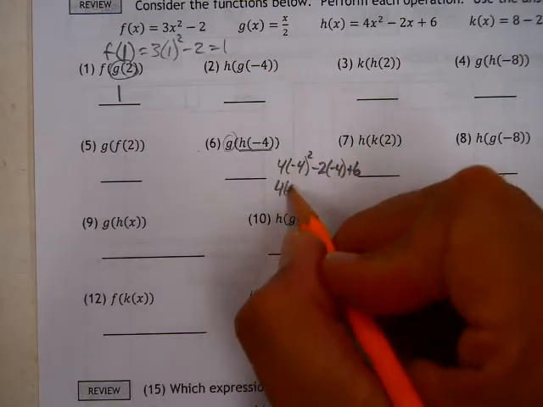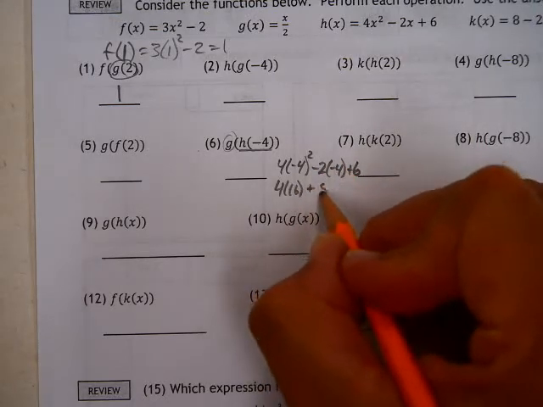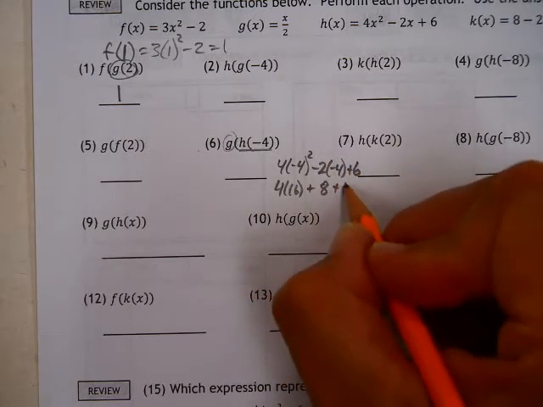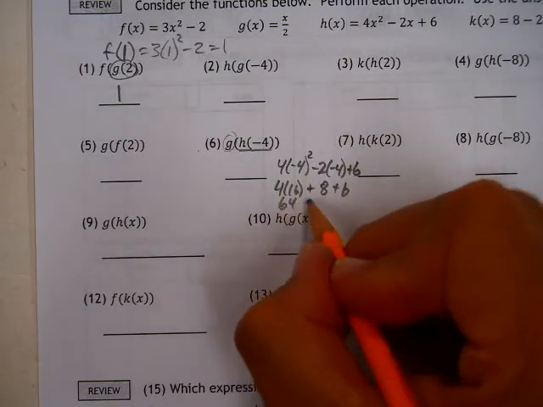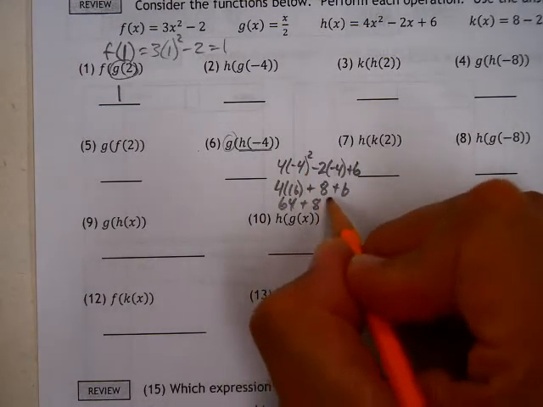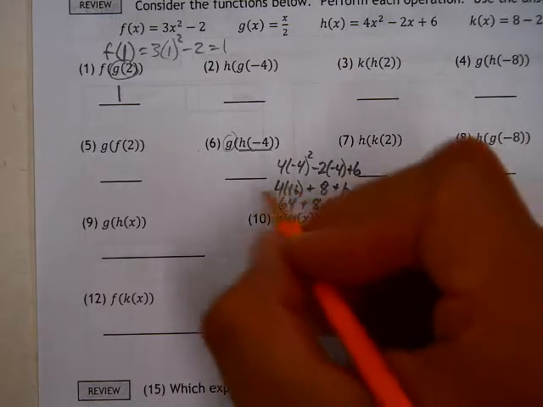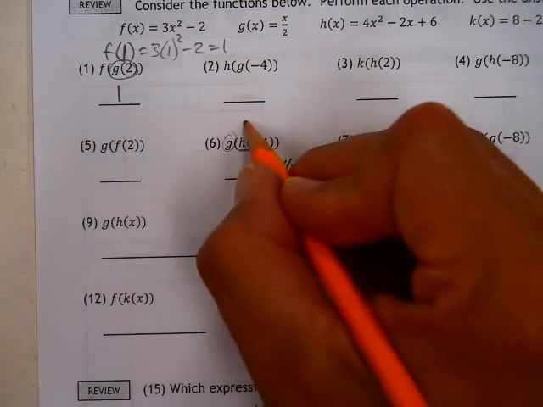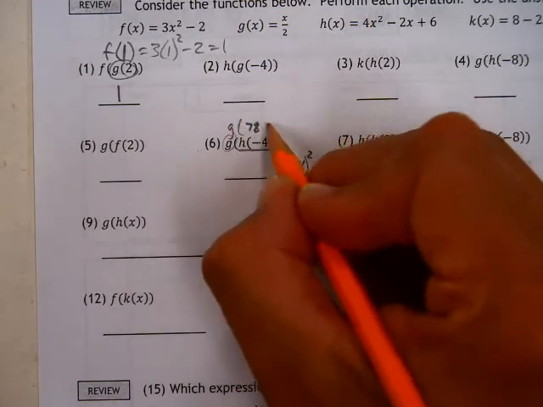So now I've got 4 times 16, which I'll do in a second, but a -2 and a -4 is a +8, and then plus a 6. So 4 times 16 is 64, and 64 plus 8 plus 6, 64 and 6 is 70, so that's a 78. h of -4 is 78. What do I do with that? Well, I'm glad you asked.